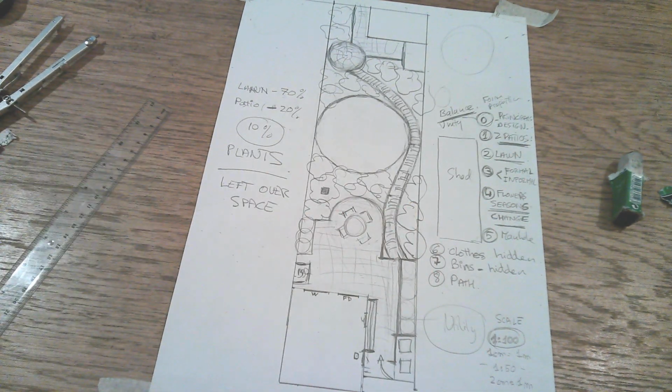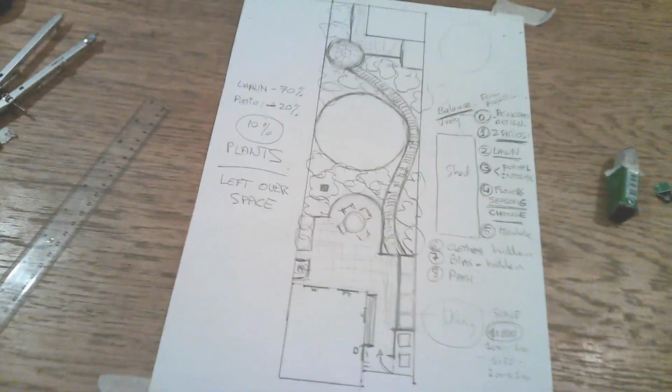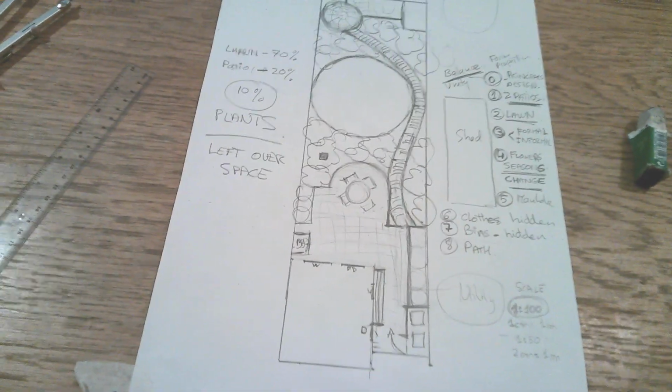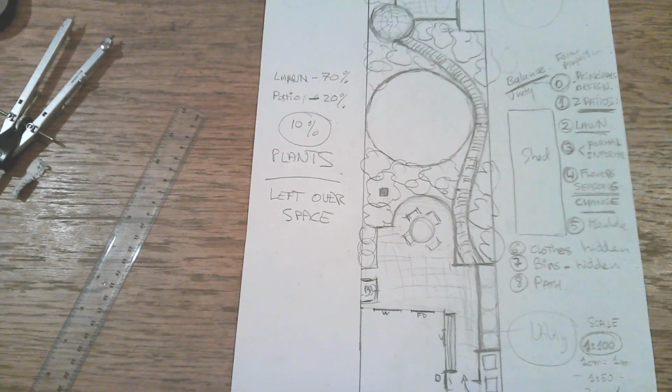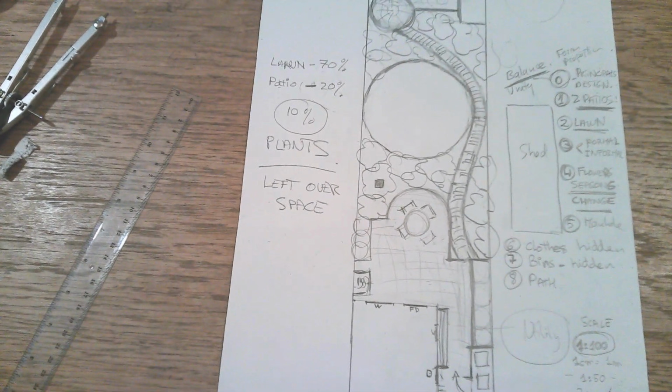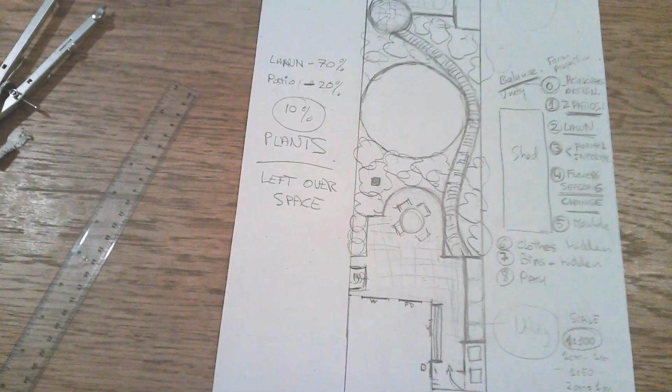Right, ladies and gentlemen, this is my sketch process number 1. I consider it complete, and I will carry on and do some more tomorrow with a completely different idea.